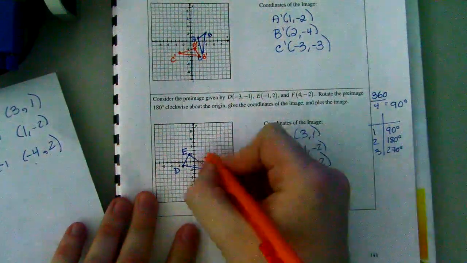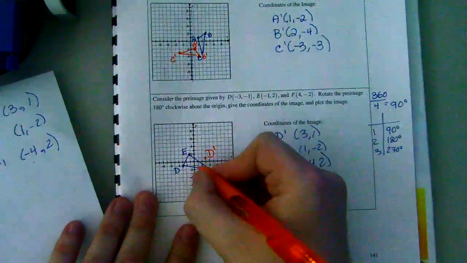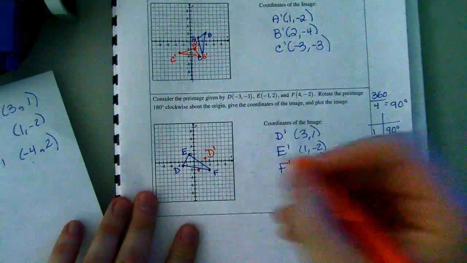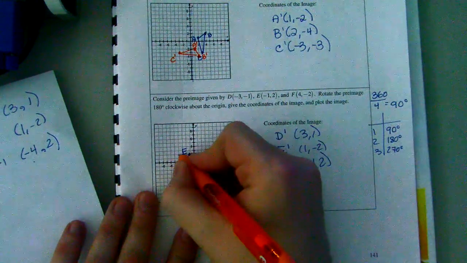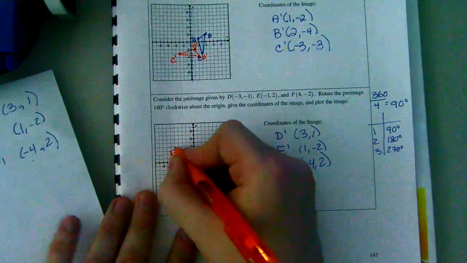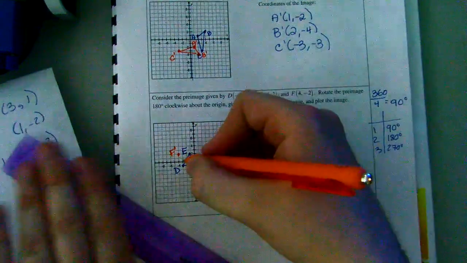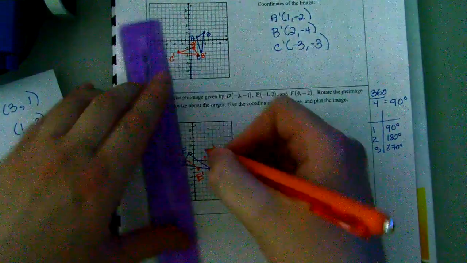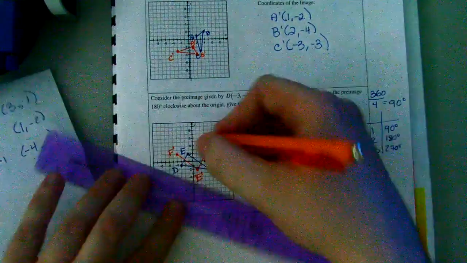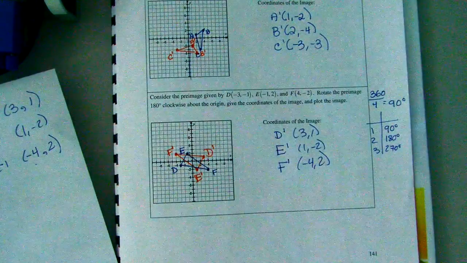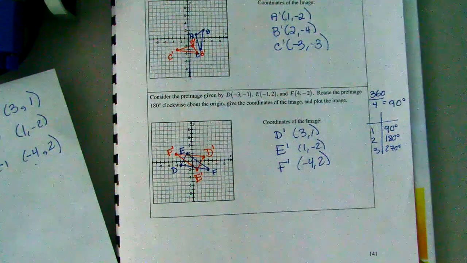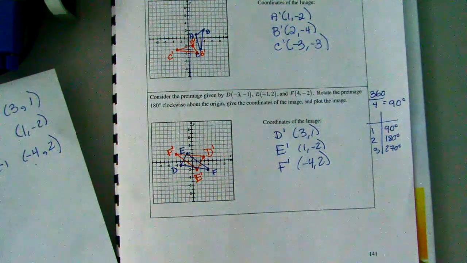Definitely sure these are going to overlap. Kind of like a star, but it really does look like one triangle. Spin it, we get the other.